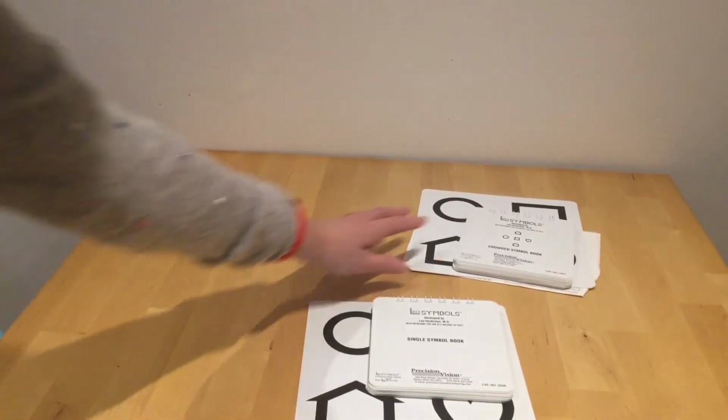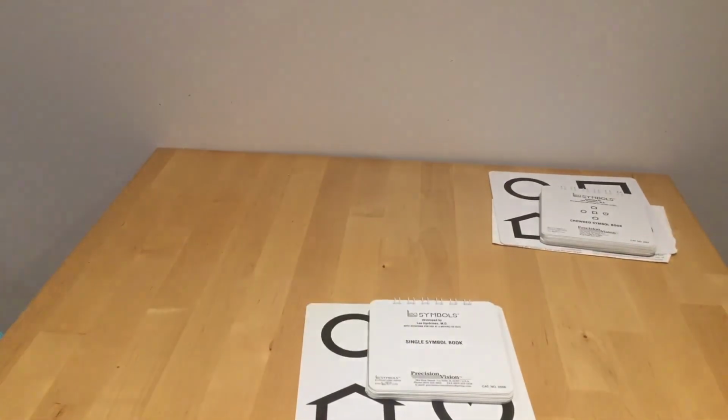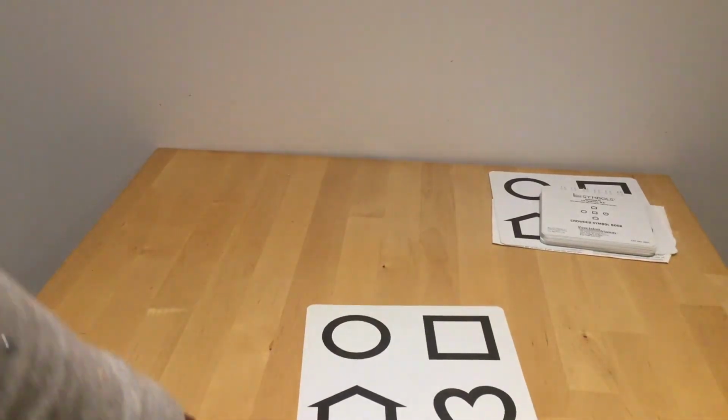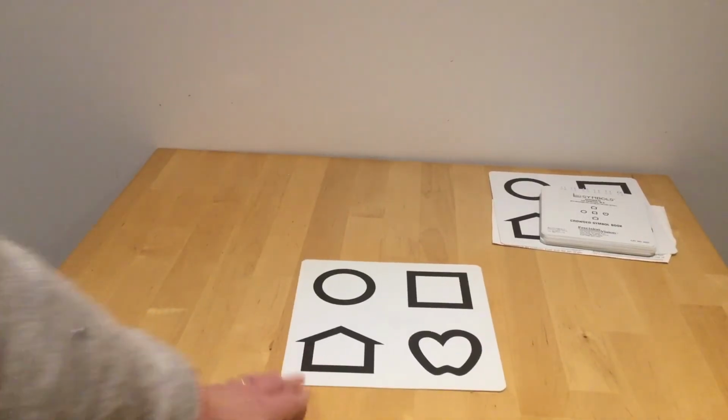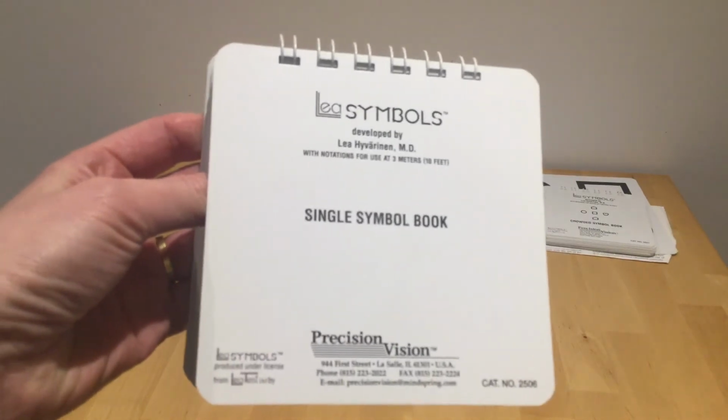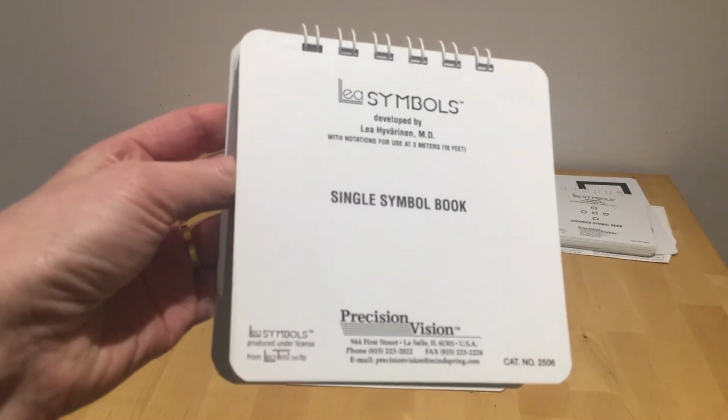I'm going to bring this one forward. This is the single assessment book. Now, we have the key card if the child still needs that, to match the shapes if they are not able to explain what they are. So here is the book. If I hold that up, it's a single symbol book. Gives a bit of information.